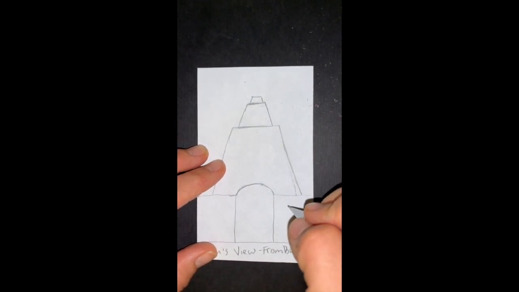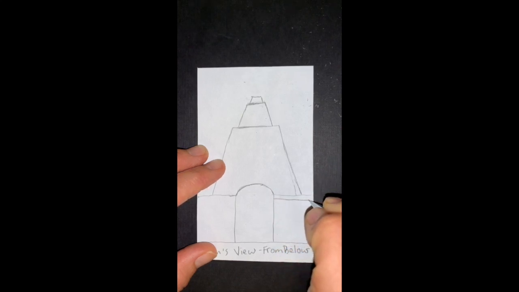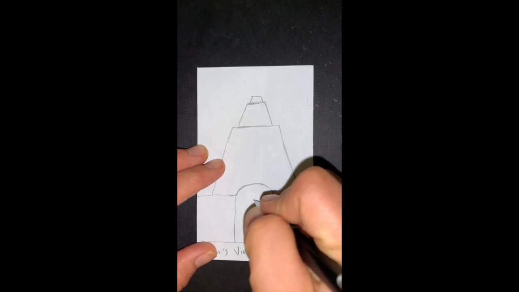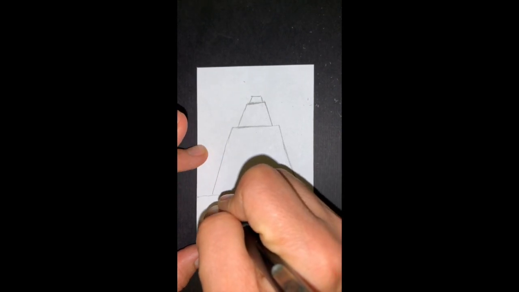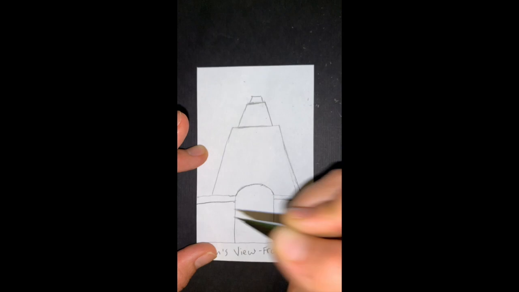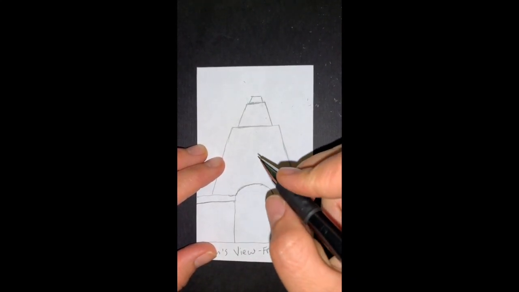And over, and then I want that to be a continuation. And there's some columns. The columns will come into the center here.